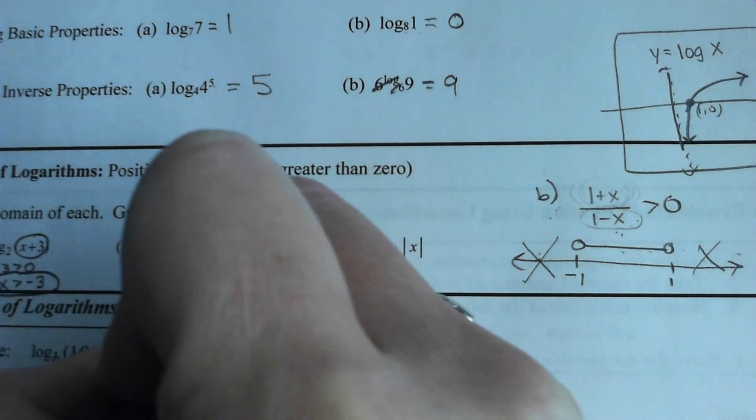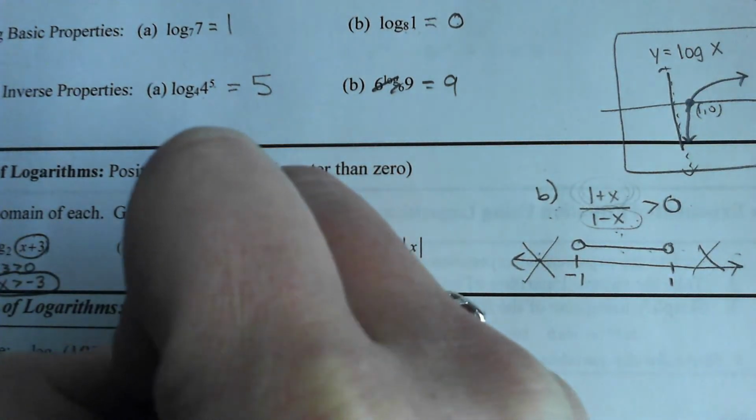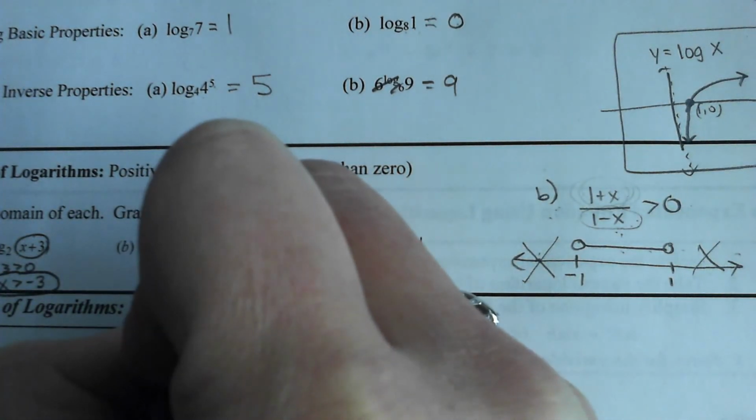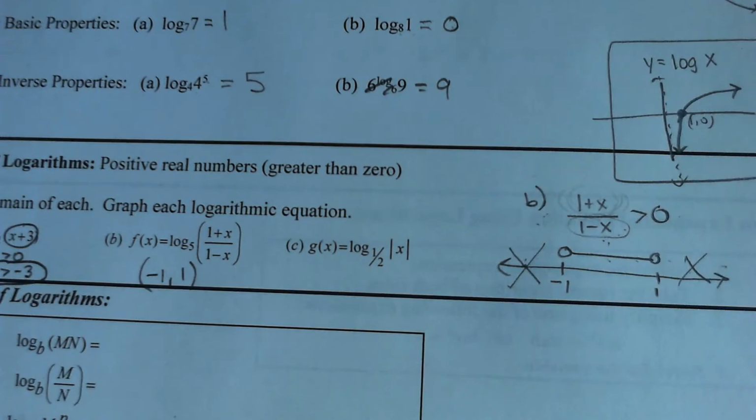The log base is not a concern at all. It's just whatever you're taking the log of. Your bases have to be a positive number, though, too. You can't have negative bases, just like in exponential functions, you can't have negative bases. So that's going to require you to kind of remember that.